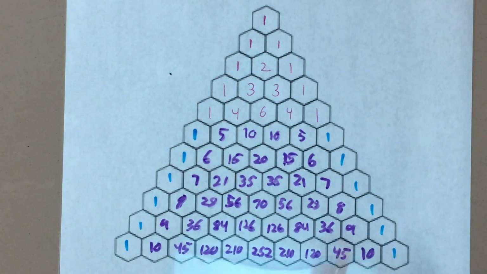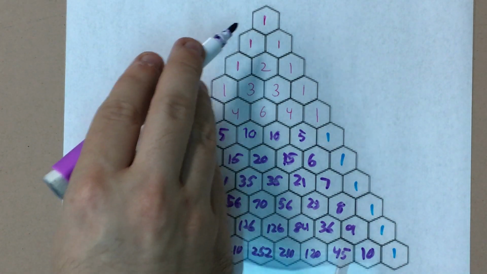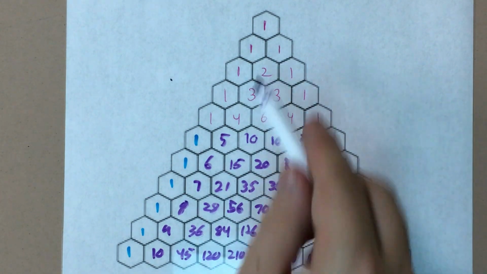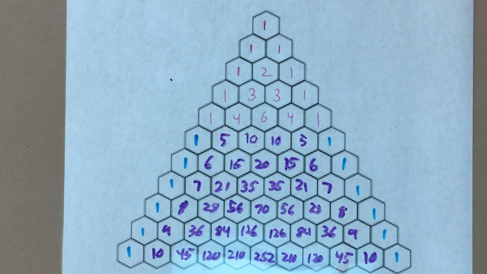So here's what we consider the first 10 rows of Pascal's triangle. I know that if you actually count the rows of hexagons, you'll see that there's 11, but we don't really consider this a row. We might think of it as row 0. But I want to point out two quick things in this triangle right now.